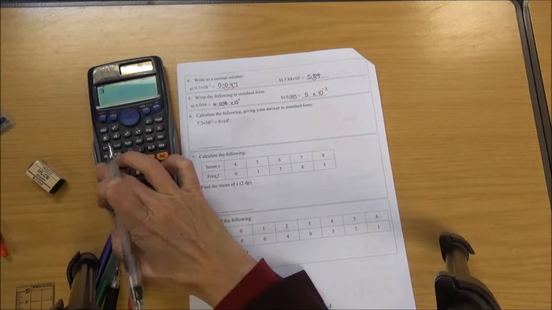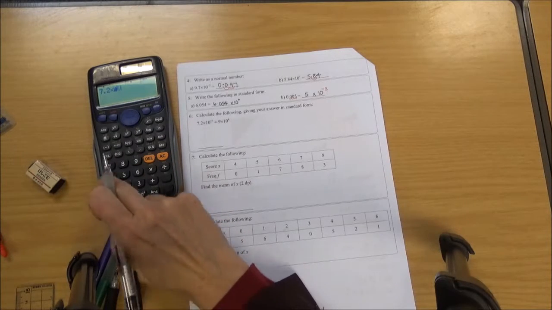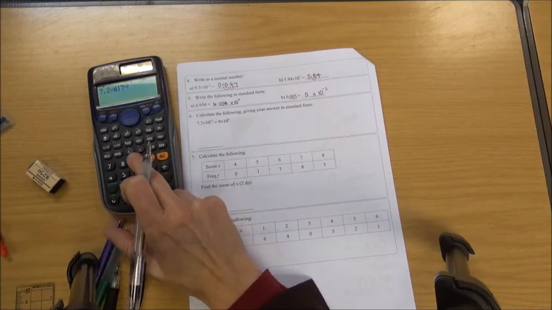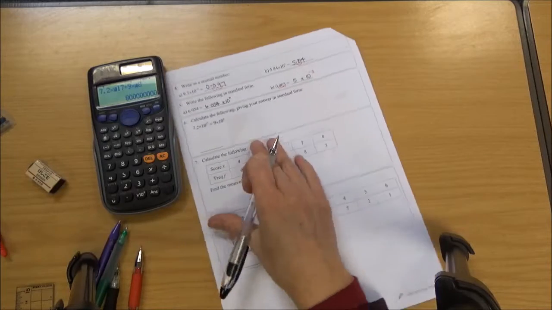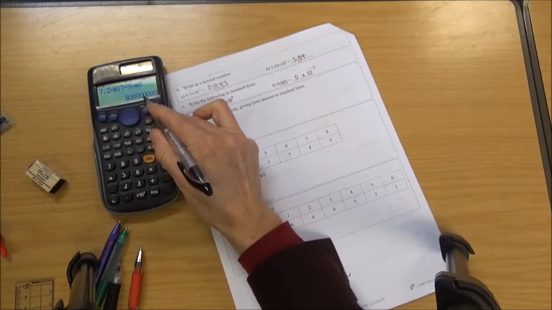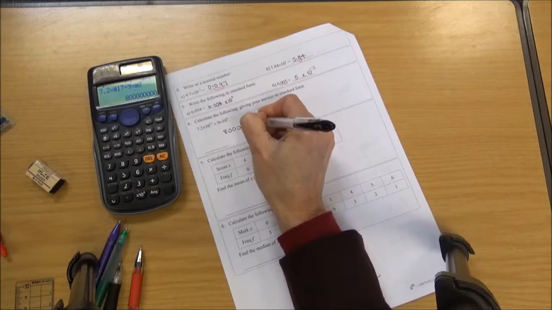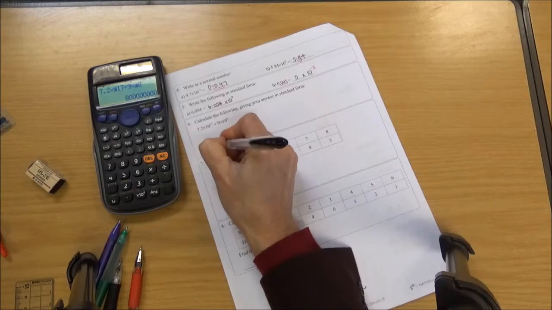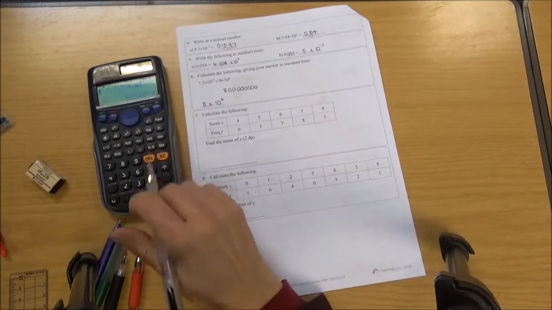Calculations I do on the calculator, so 7.2 times 10 button at the bottom, 17, divided by 9 times 10 button at the bottom, 8. My calculator gives me it as a long number. 1, 2, 3, 4, 5, 6, 7, 8. So that's 8 times 10 to the power 8, because I had 8 zeros.